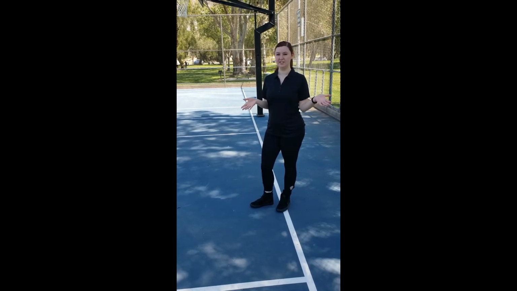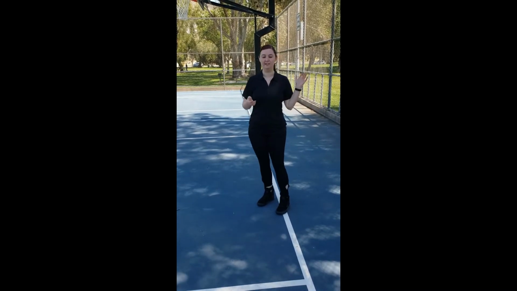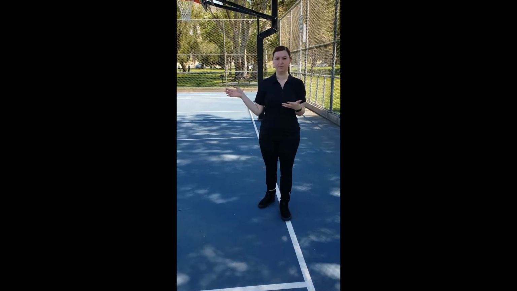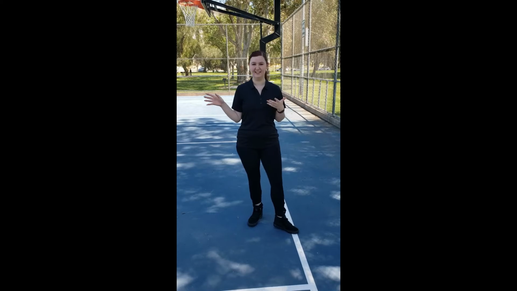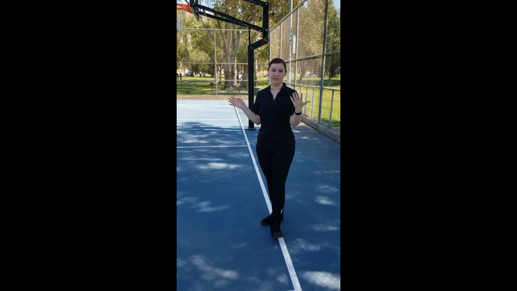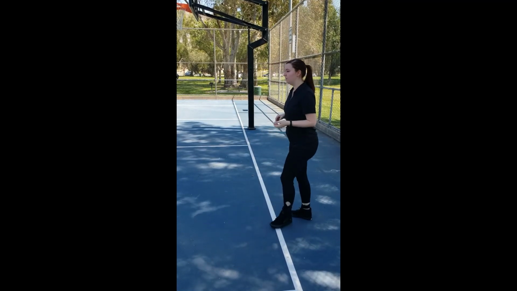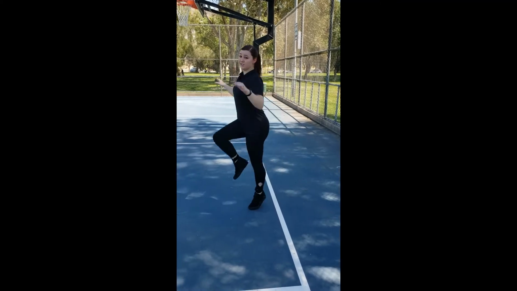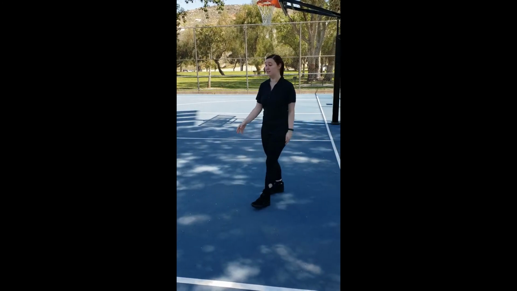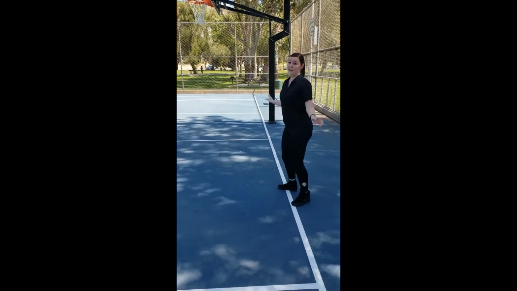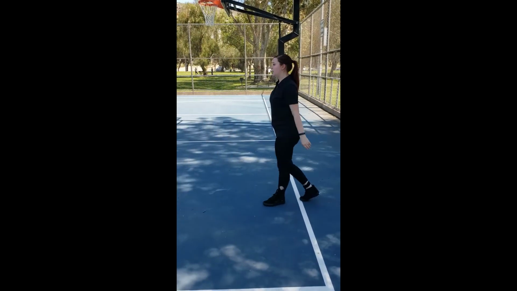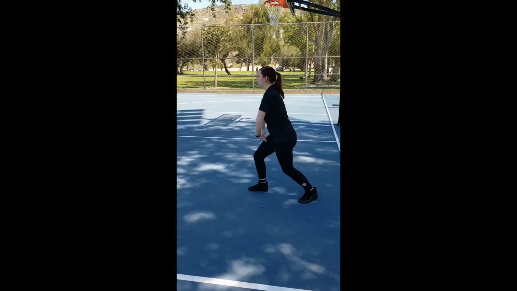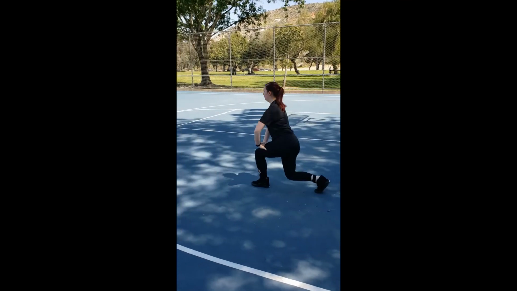For my introductory activity, I would be having my kids come out onto their numbers, taking attendance, giving them the announcements for the day, and going through our lesson. For my warm-up, I'm going to have them do arm circles while skipping from baseline to half court. Then they'd skip backwards with their arm circles. Then they're going to do walking lunges, keeping it nice and straight.